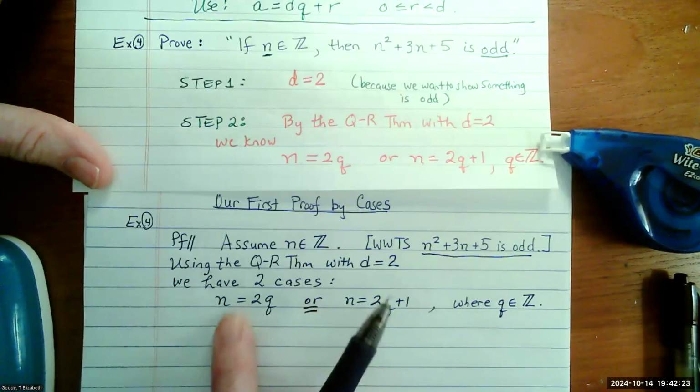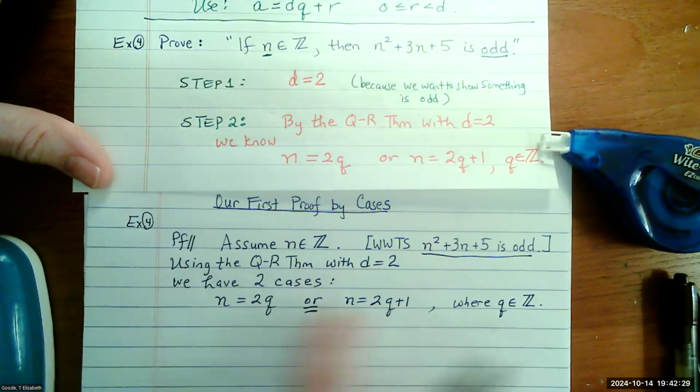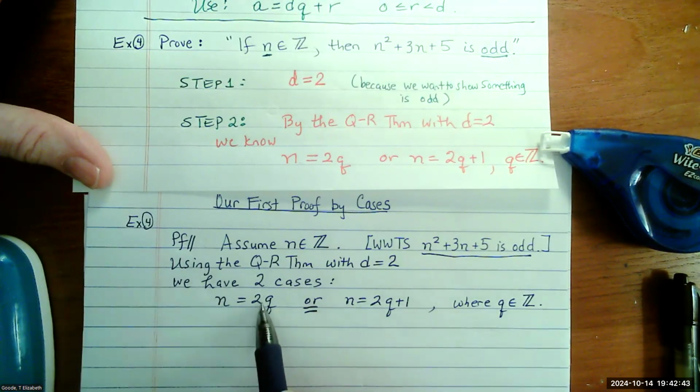See, we don't know what n is. n might be 100. n might be 101. We don't know. All we know is whatever n is, we're guaranteed that when we divide it by 2, we'll get the same remainder every time we divide that particular integer by 2. So we also know that you can't get two different remainders, because you get the same one every time.